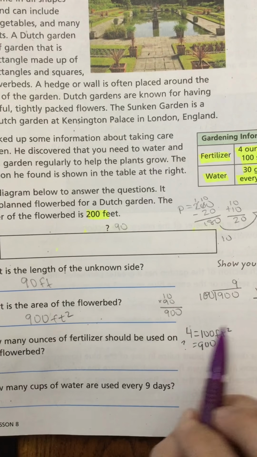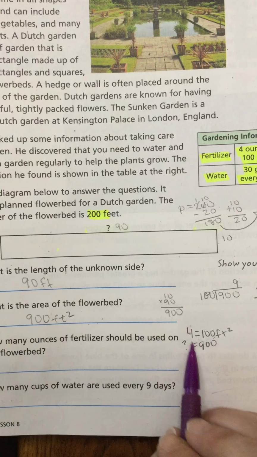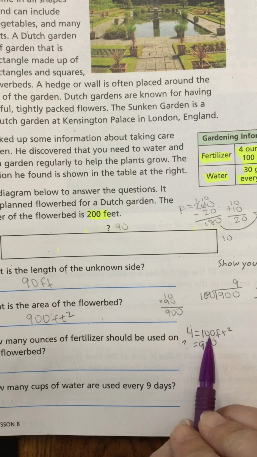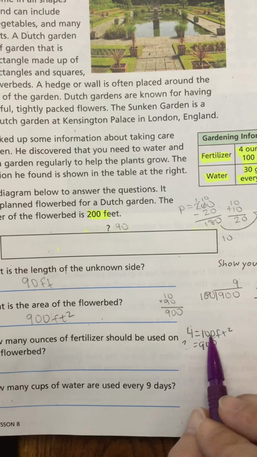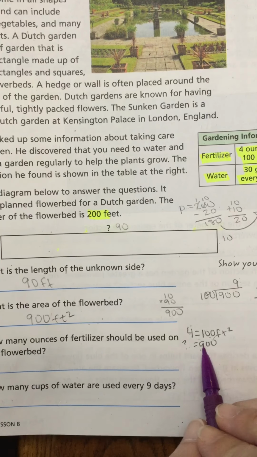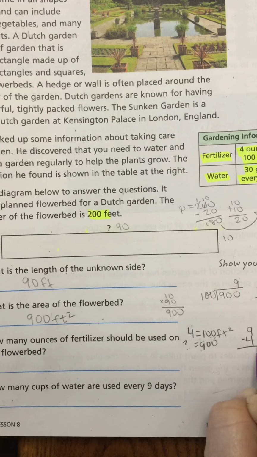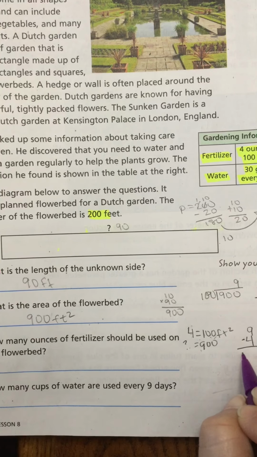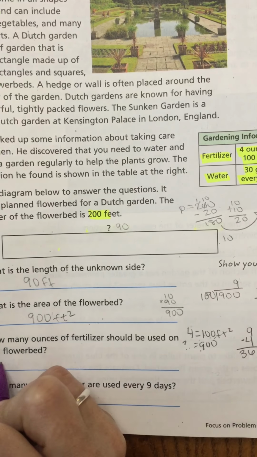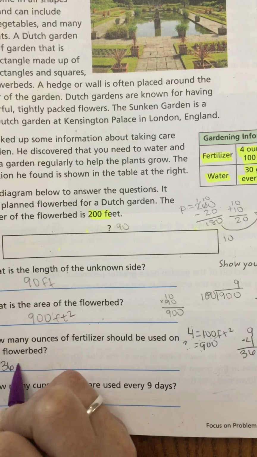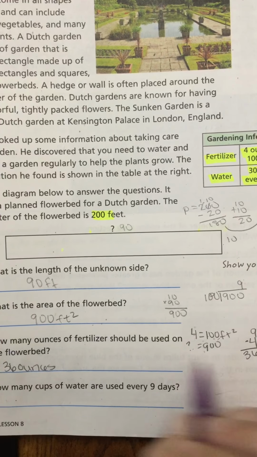So there's a couple different ways you could do it. I could say 4 equals 100, and then if I double that, 8 equals 200. Or I could take 100 and 900, so I could take 9 times 4. And 9 times 4 equals 36. So that'd be 36 ounces of fertilizer.